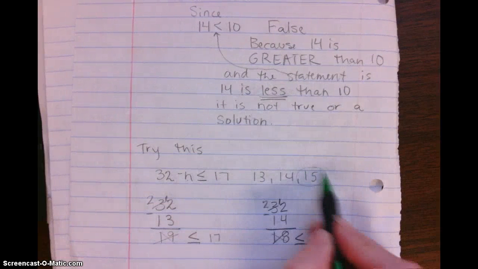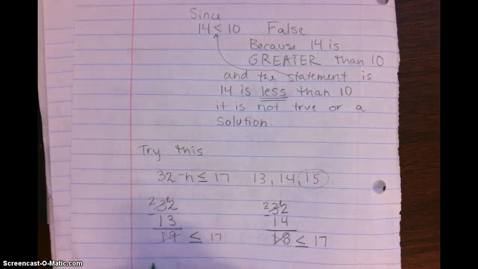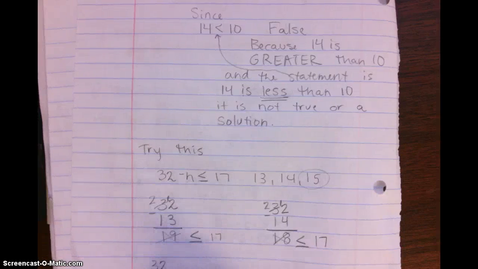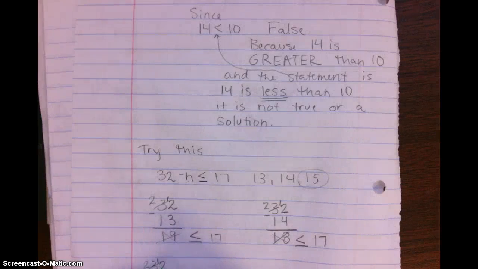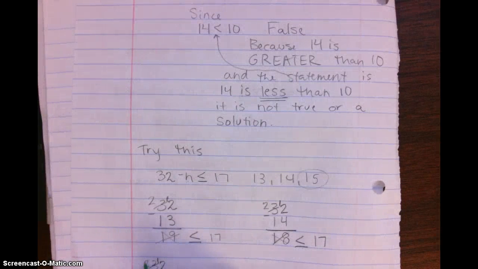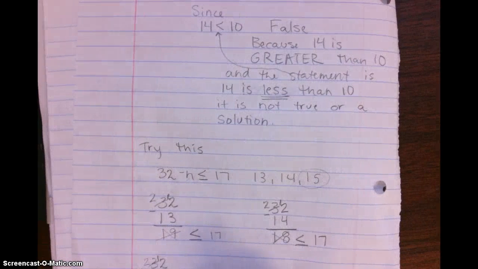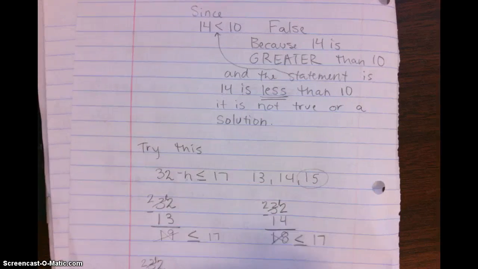So now we will move on to testing 15. Go ahead and replace the variable with 15 and see if it is a solution for this inequality. You should have done 32 minus 15. See if it's less than or equal to 17. 12 minus 5 is going to give us 7. 2 minus 1 is 1. 17 is indeed equal to 17, so this one is a solution. So we would say that 15 is the answer to this problem here.